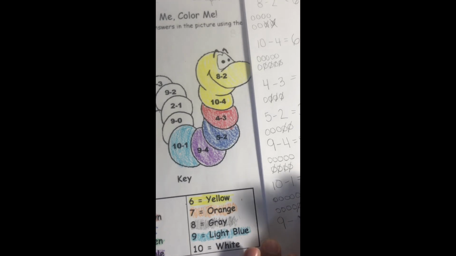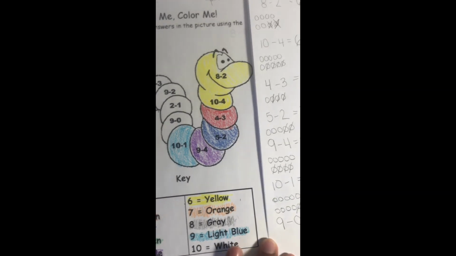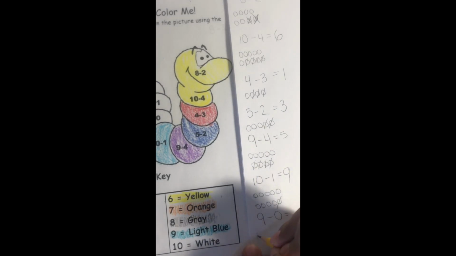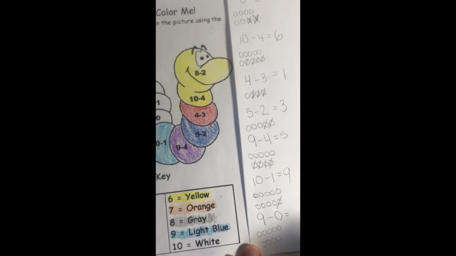9 minus 0 is how much? Have 9 circles. How much, if I take away 0, how much do I have left? If I didn't take any of them away, I should have the same amount I started with.